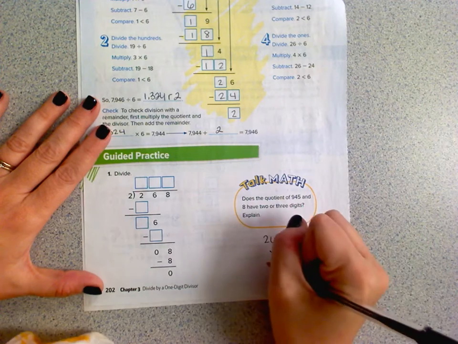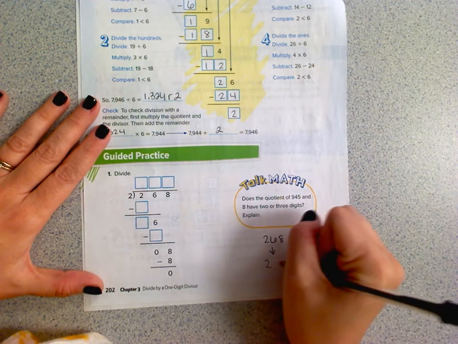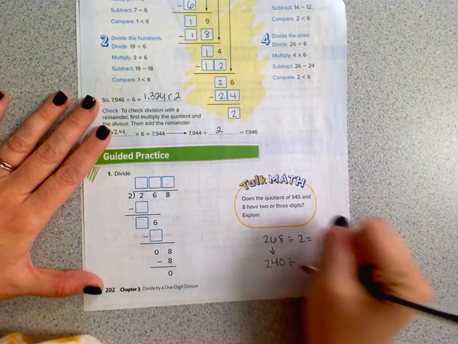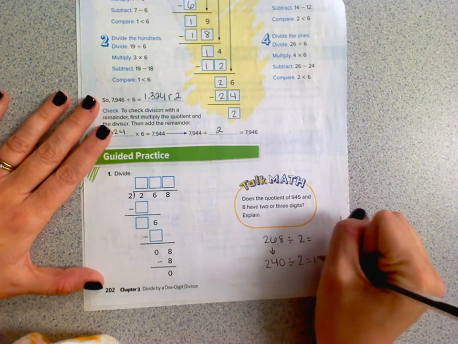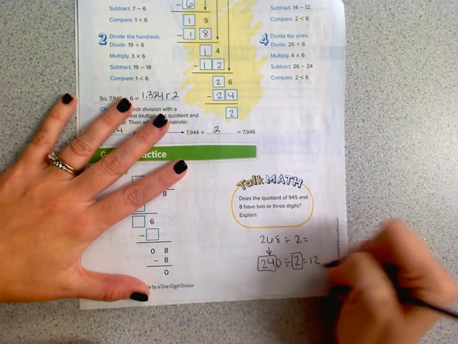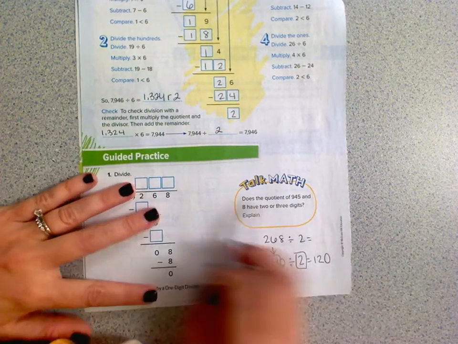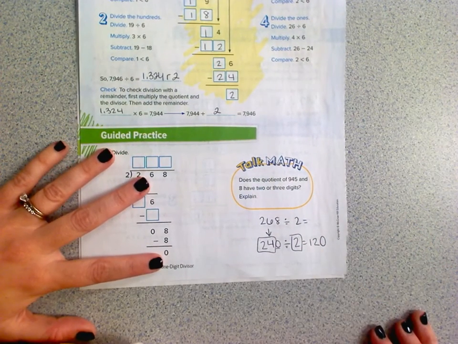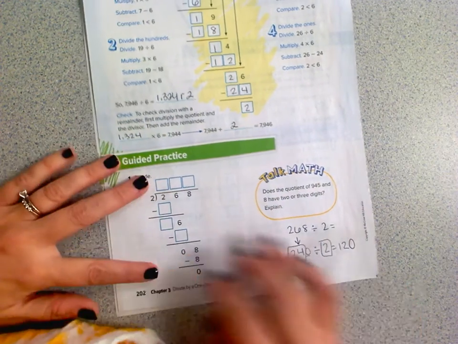You might know 26 divided by 2 is 13, but you might know that 24 divided by 2 is 12. Add the 0. My answer should be somewhere around 120, maybe between 120, 130, 140. We'll see.